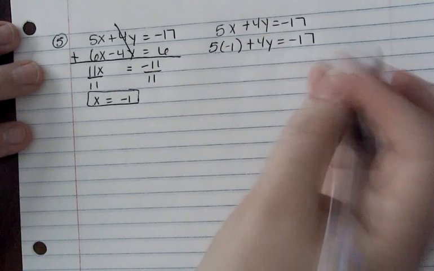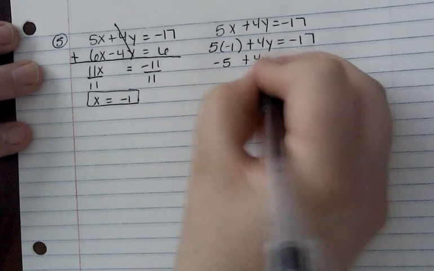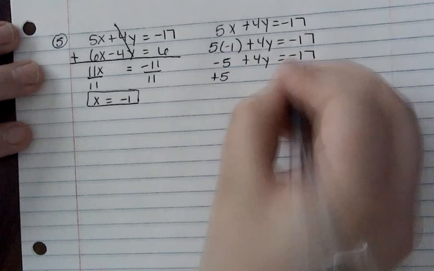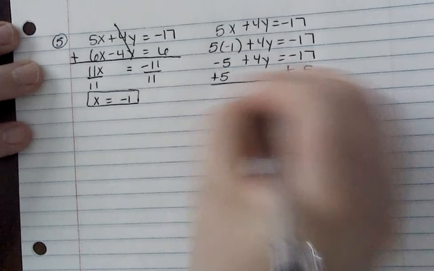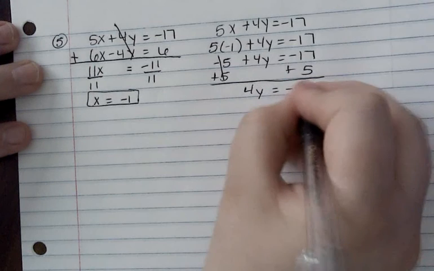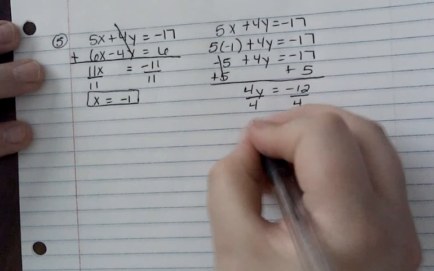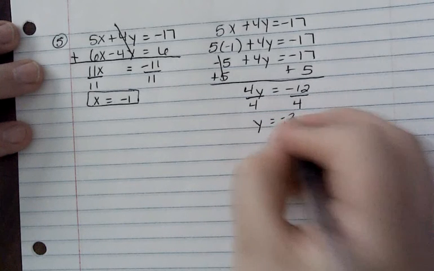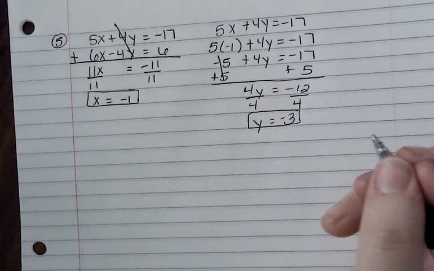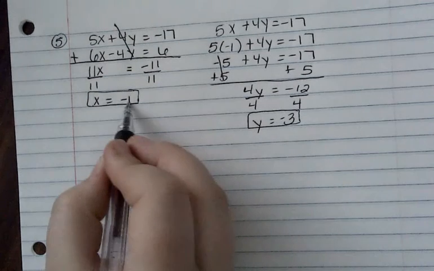So I'm going to plug in a negative 1 for my x value. So 5 times negative 1 is negative 5. And I'm going to bring everything else down. Add 5 to each side to get 4y equals negative 12. Then to get that y by itself, I'm going to get y equals negative 3. So my answer for this problem, the x value comes first, so it would be negative 1 and then negative 3.